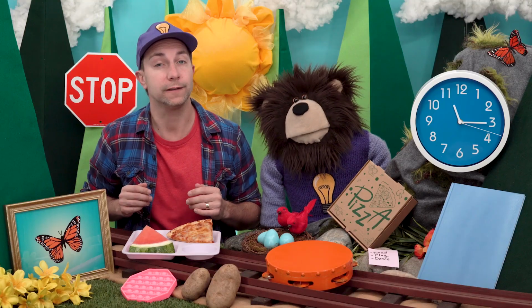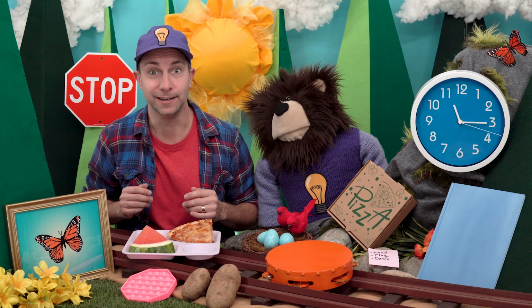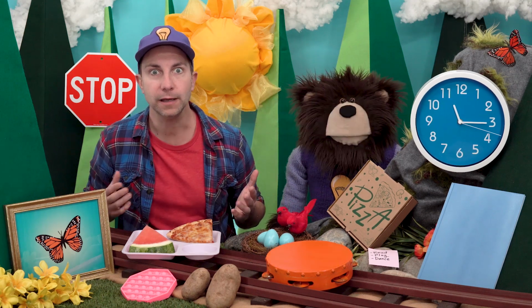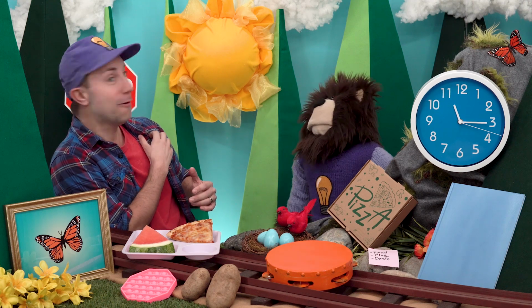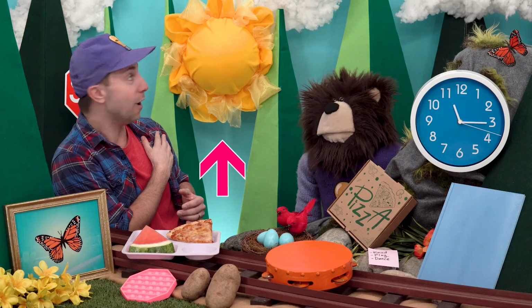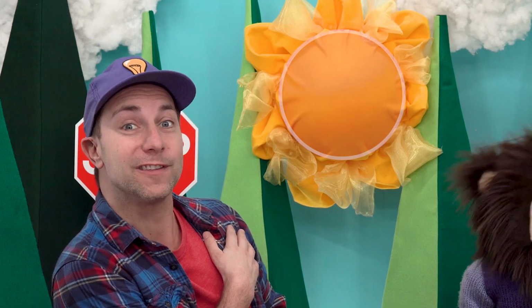The last circle is a little harder to find. Can you find it? Look behind me. Oh, do you see the sun? It's in the shape of a circle. Do you see the circle? The sun is in the shape of a circle.